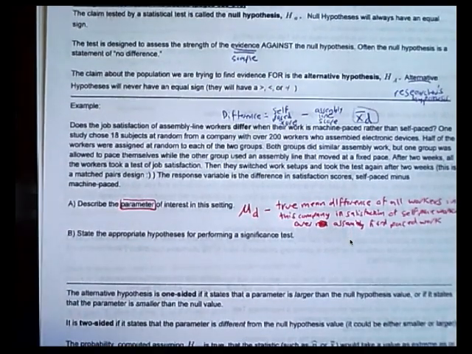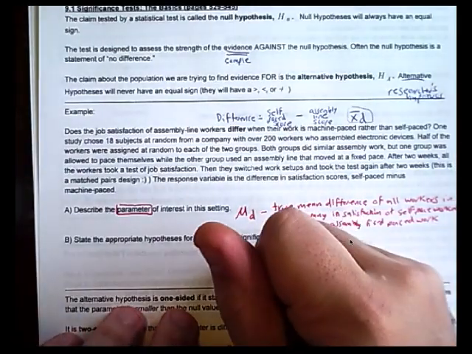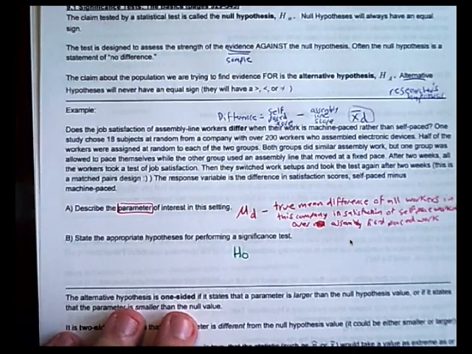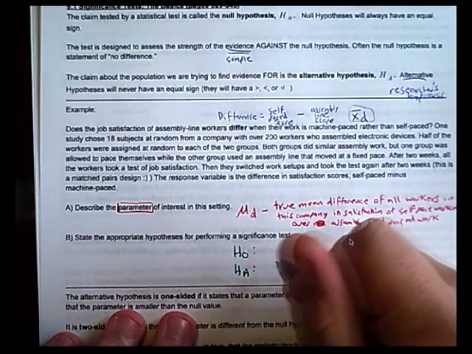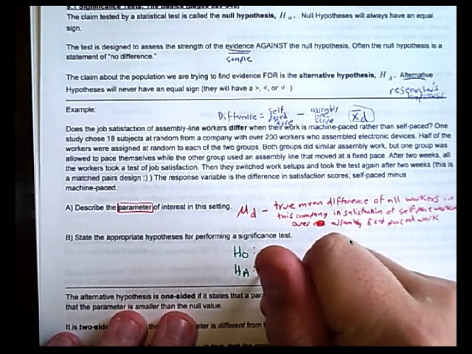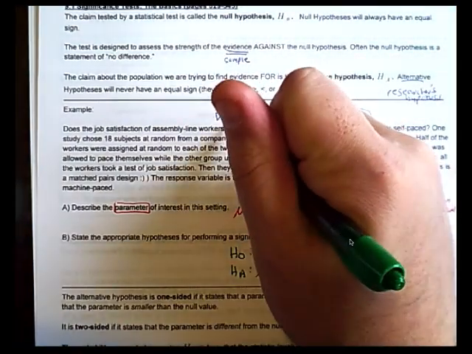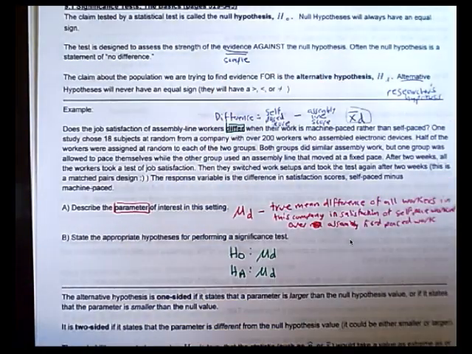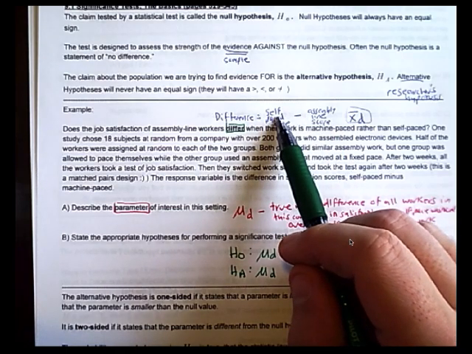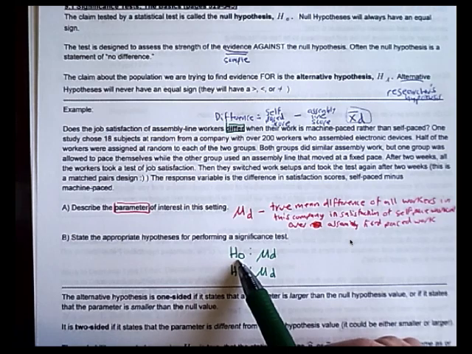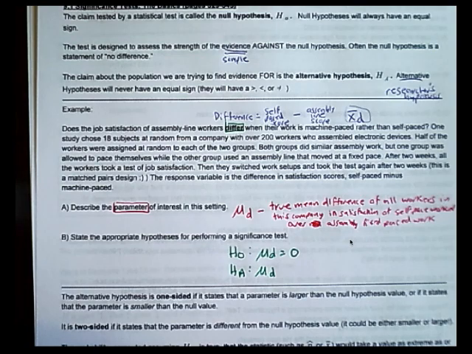So part B now says, state the appropriate hypotheses for performing the significance test. So there's going to be a null hypothesis and an alternative hypothesis. At the beginning, how we write these, they would both be mu sub D's. Now it's asking me, is there a difference? So if there was no difference, if I subtract these from each other, I'm just going to get 0. And my null hypothesis is basically a statement of no difference.